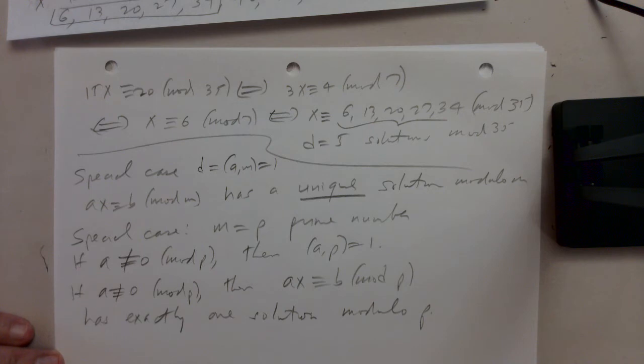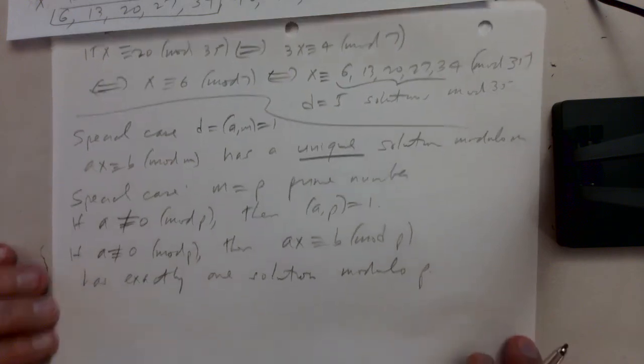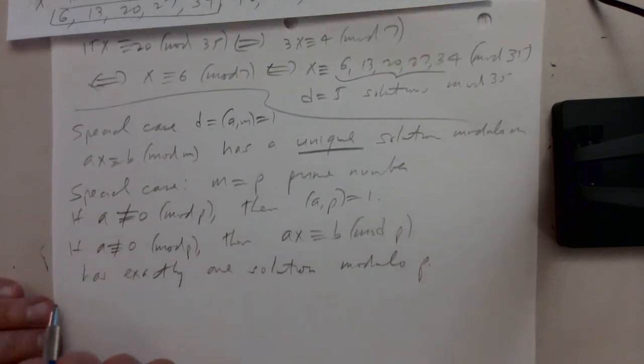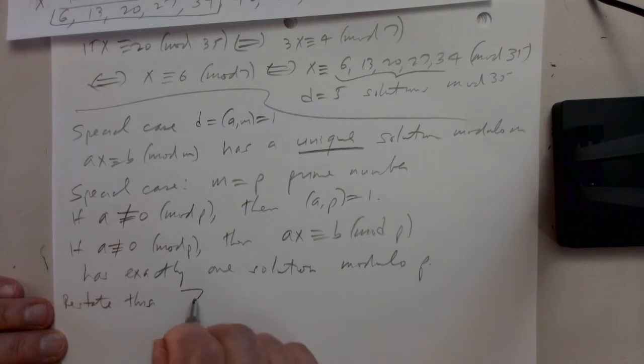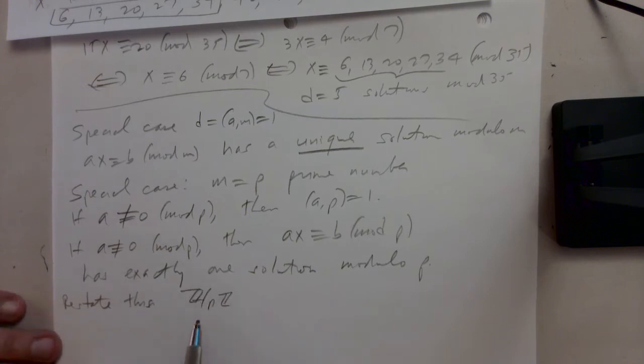If we restate this in the language of congruence classes, so let's restate this in the ring of congruence classes mod P.